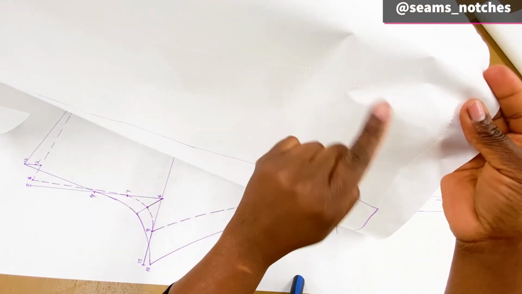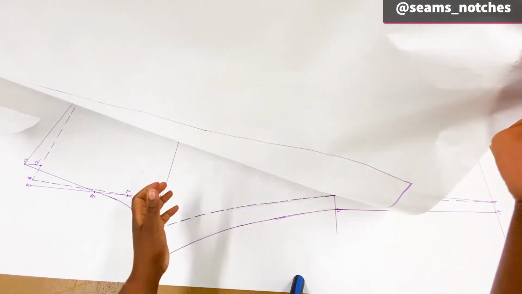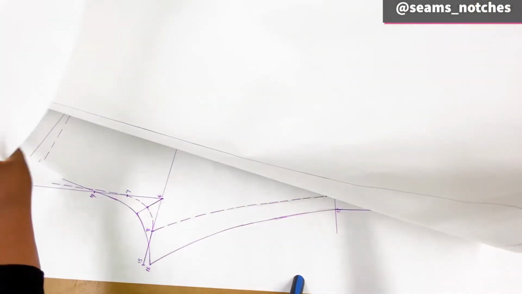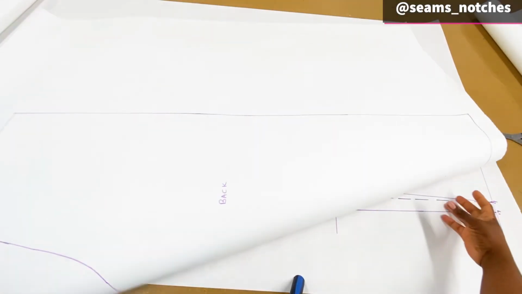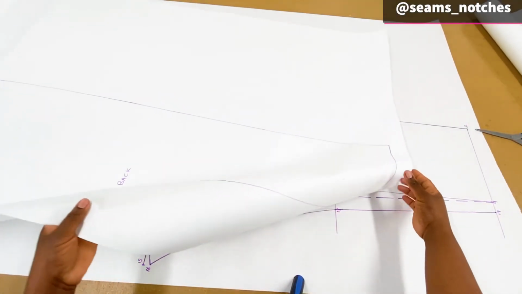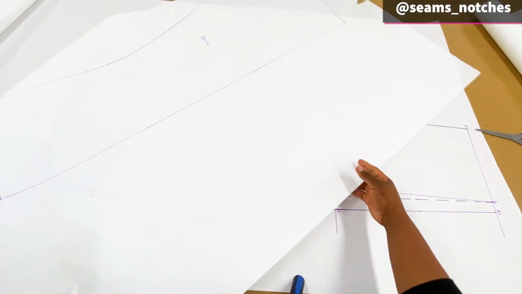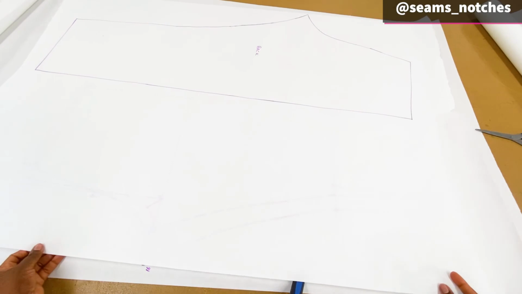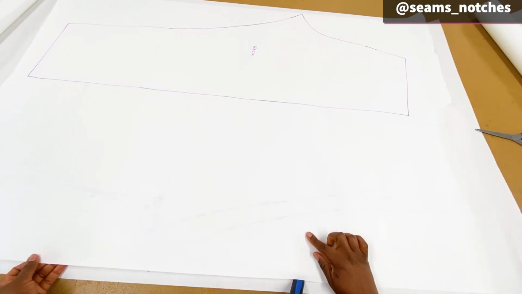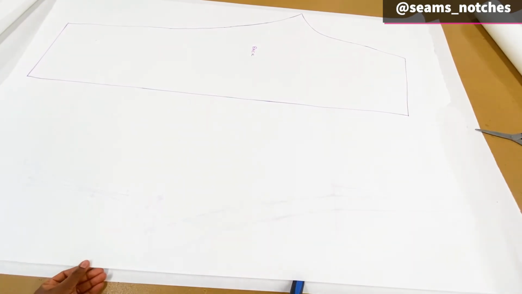That's why we are using our tracing wheel. Once you flip this over, then you turn it around, then you get your front pattern piece.